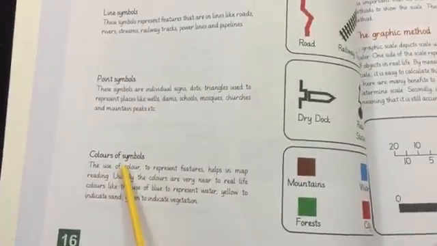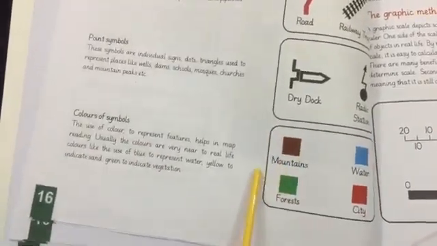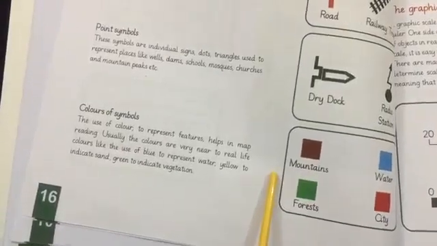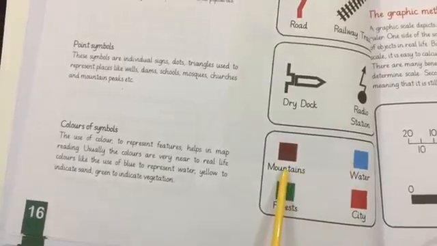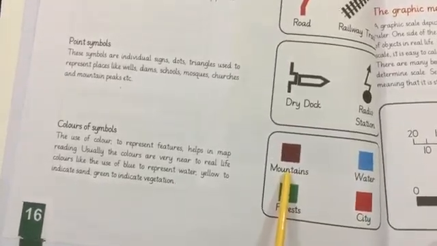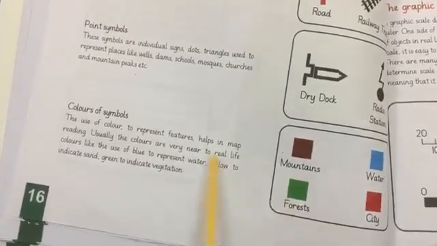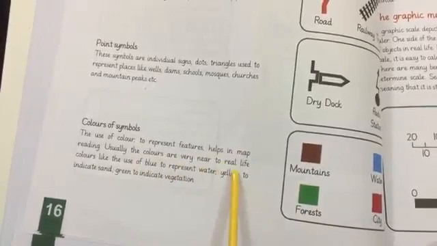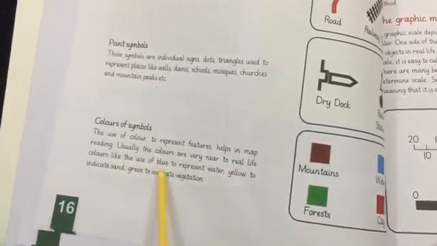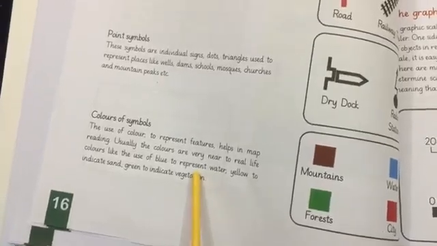Then we have the colors of the symbols. Now the symbols usually have colors. These colors are very close to real life. For example, the blue color represents water, the brown color represents mountains, and the green color represents forests. So the colors are usually very near to real life, so that we could easily understand what these colors indicate.